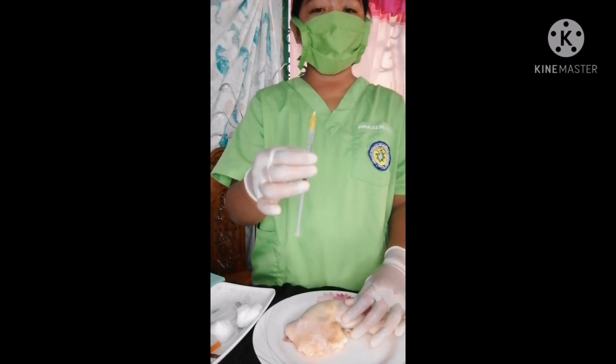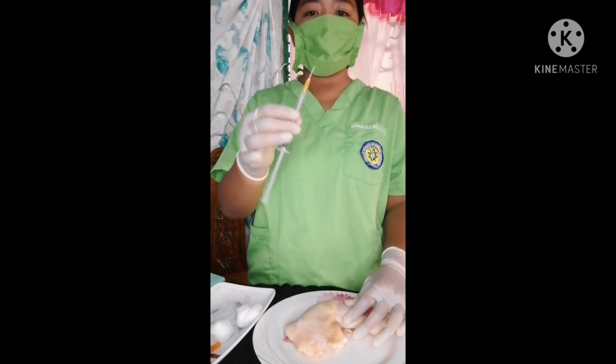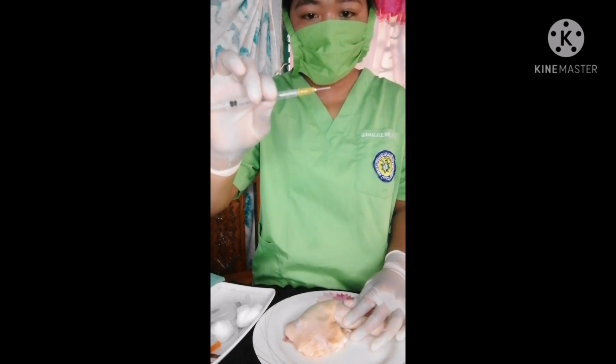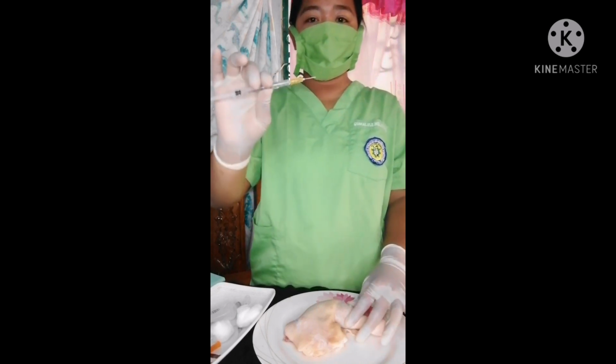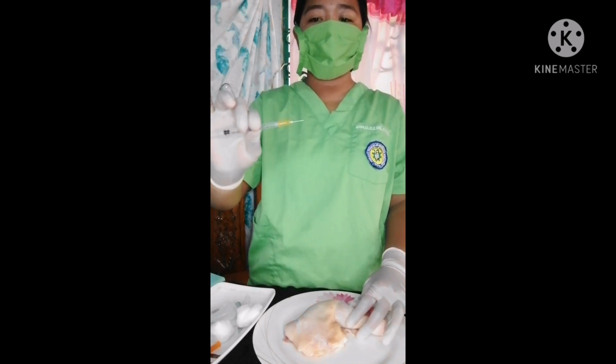Hold the syringe in the dominant hand between the thumb and forefinger with the bevel of the needle up. Hold the syringe at a 10 to 15 degree angle from the site and place the needle almost flat against the skin of the patient, bevel side up.